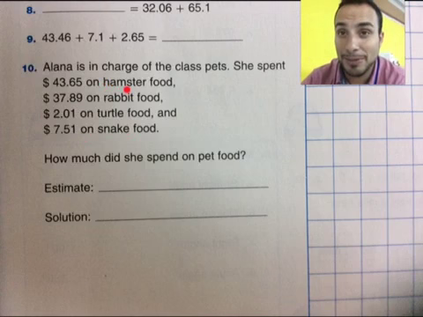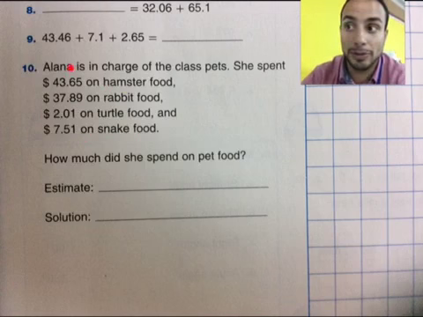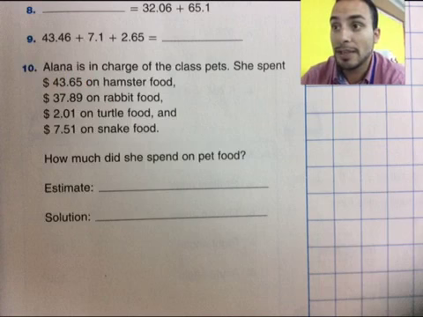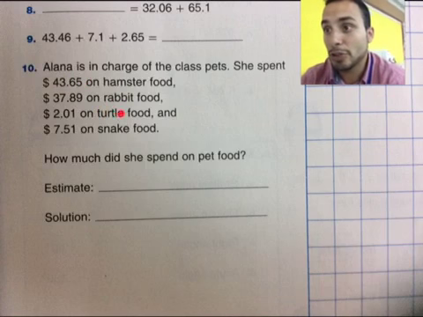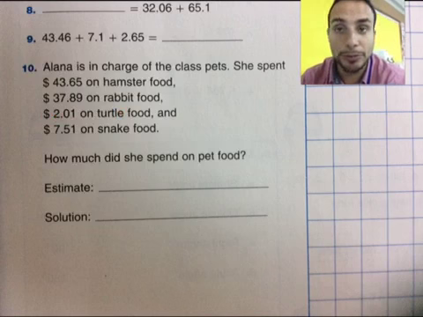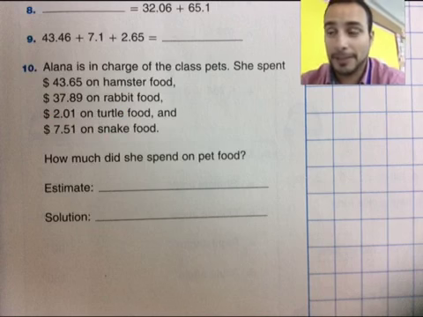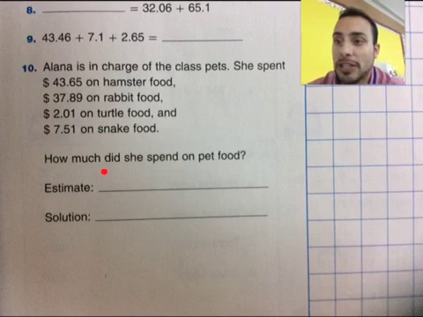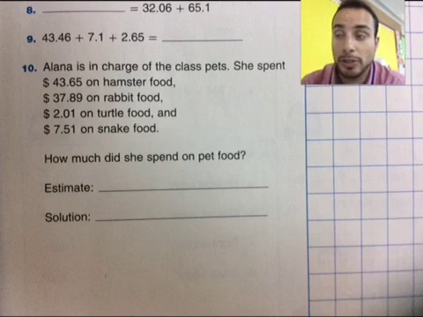So they have a hamster. They must have more than one hamster to spend that much on hamster food. They have rabbits, turtles. Maybe they only have one turtle. And they even have a snake in the class. That's a lot of class pets. How much did she spend on the food in total?